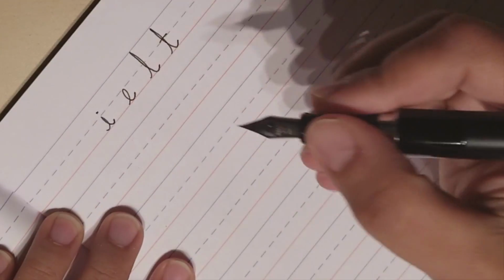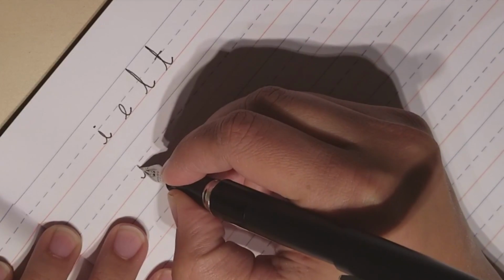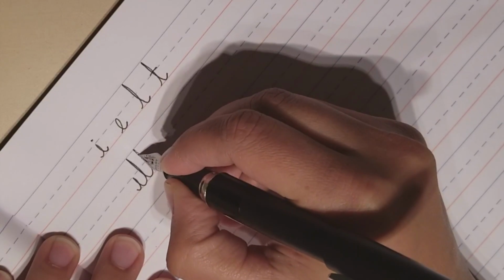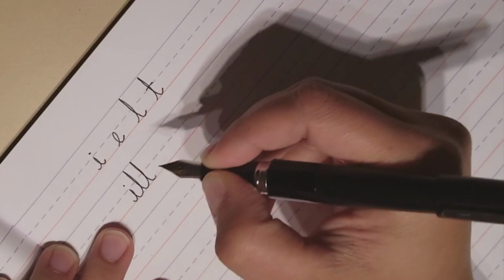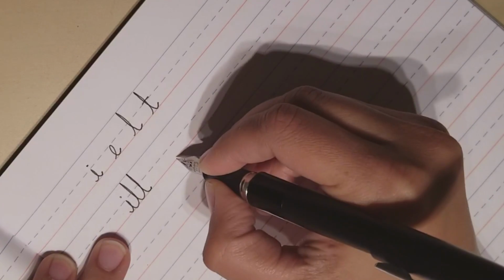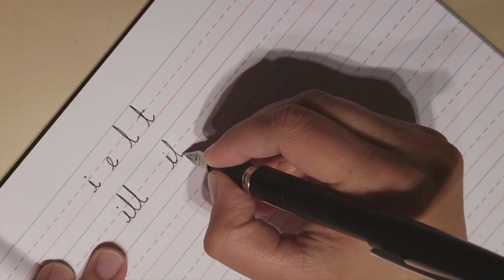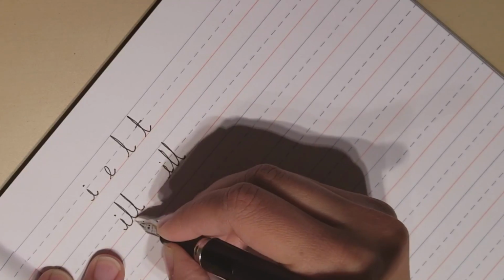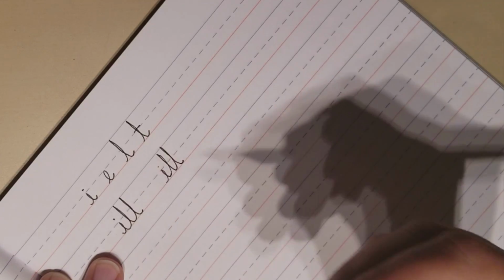So let's say we have to write "ill." So the spelling is I, L, L. I never lifted my pen, and then I made the dot after finishing my L. I didn't make the dot and then start writing my L's. Instead, I finished writing L and then came back for I.